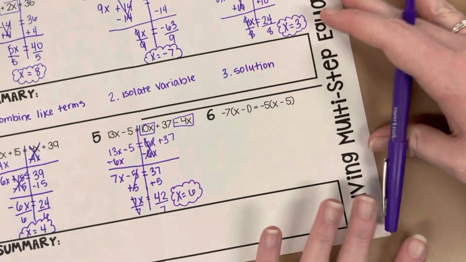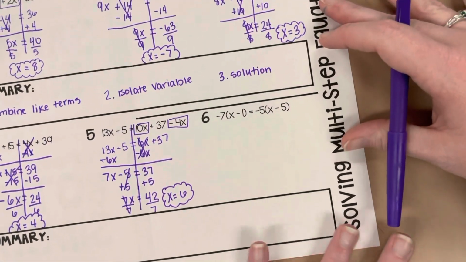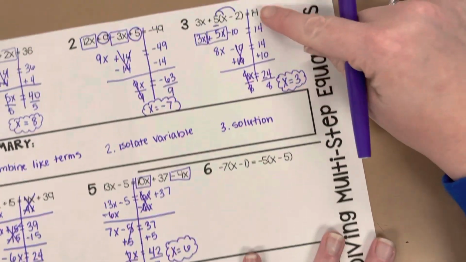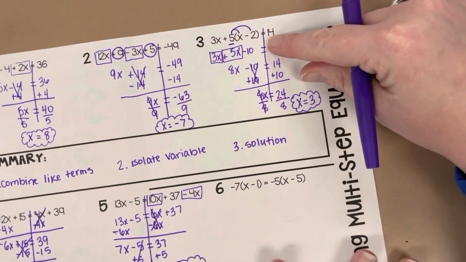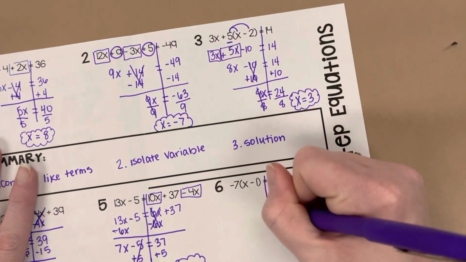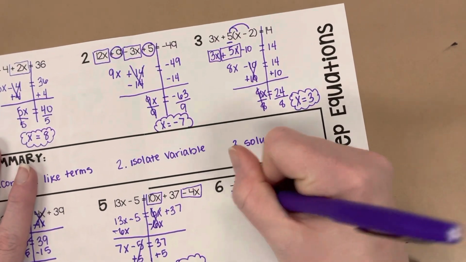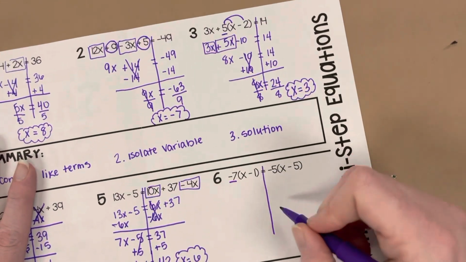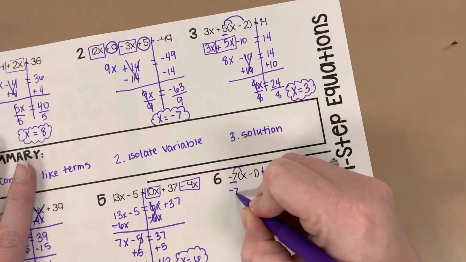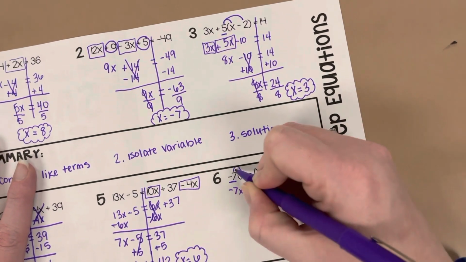Okay, number 6. On number 6, I see those parentheses again. Well, we talked about those up here. We said anytime we see parentheses, there's something I have to do first. And that first thing I have to do is distribute. So we're going to start by distributing the negative 7. So negative 7 times x is negative 7x.